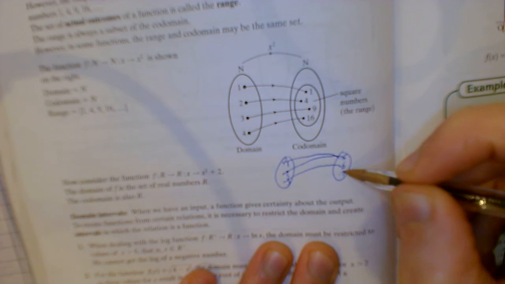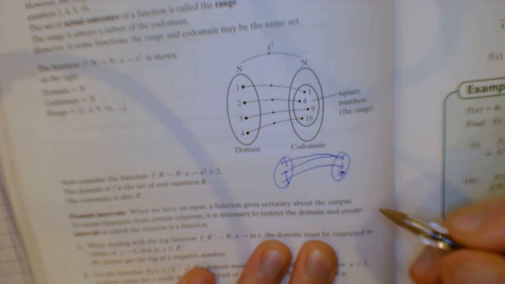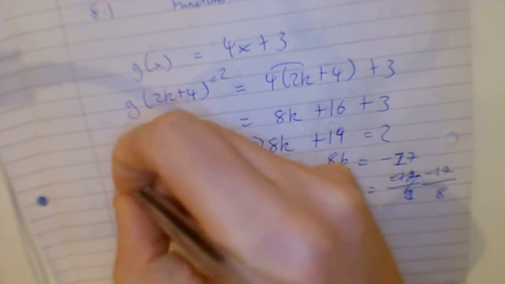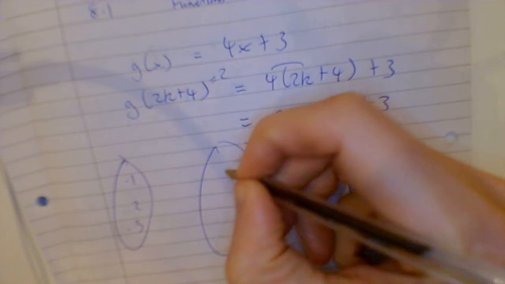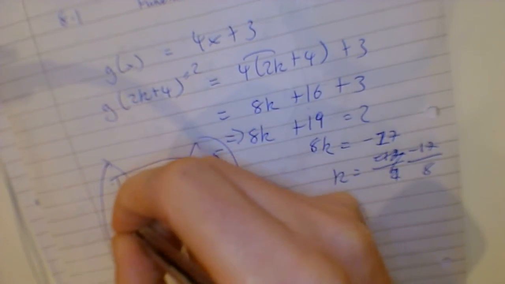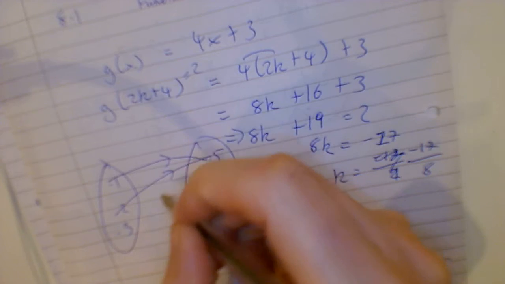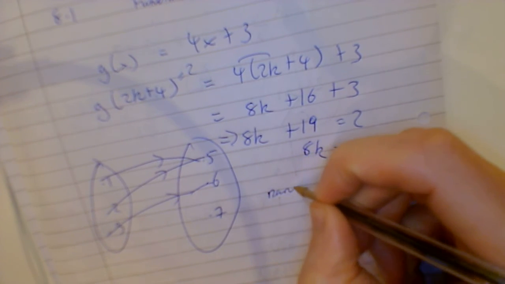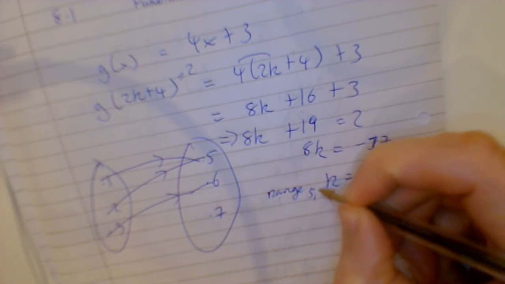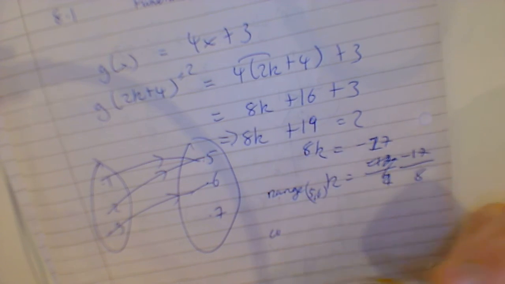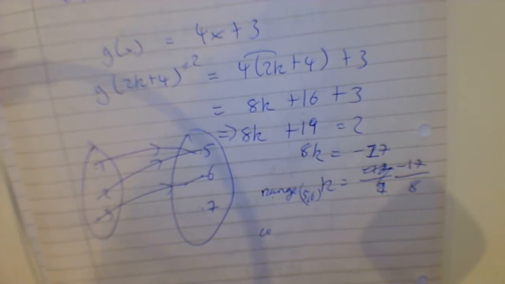I know that's very small to see, but you can hear me saying it. I'll actually draw it out here. You've got 1, 2, 3, 5, 6, 7. 1 goes to 5, 2 goes to 5, and 3 goes to 6. My range is 5 and 6. My codomain is 5, 6, and 7. That's all possible outcomes.